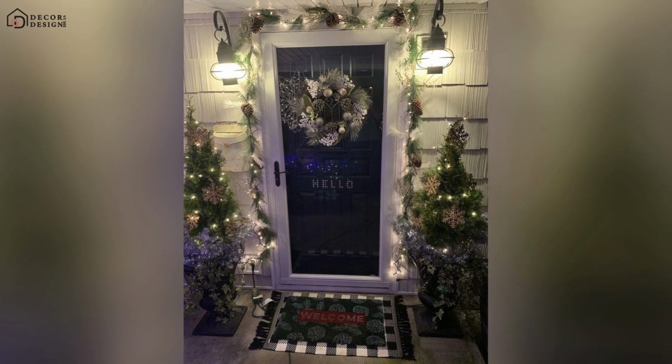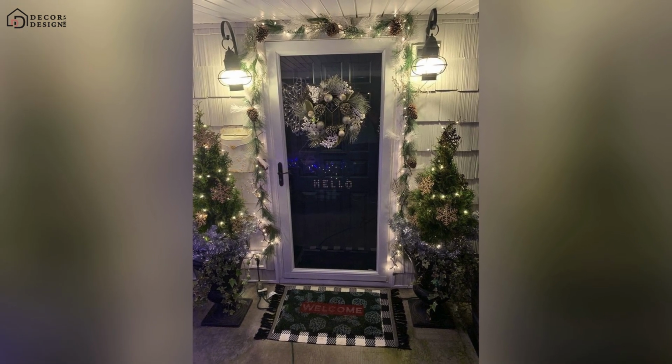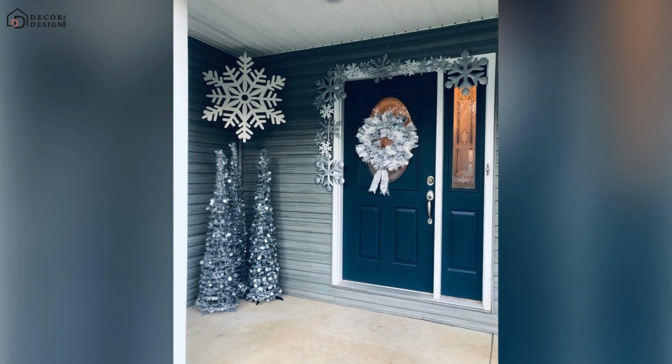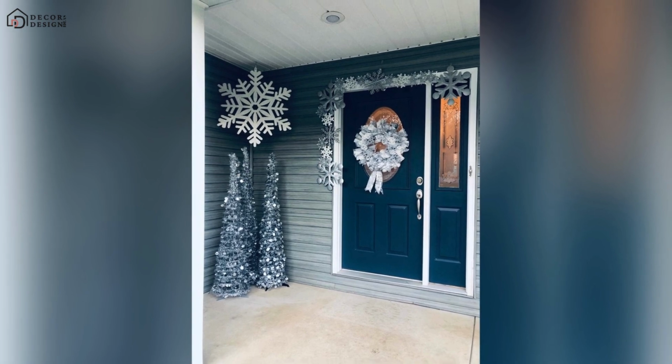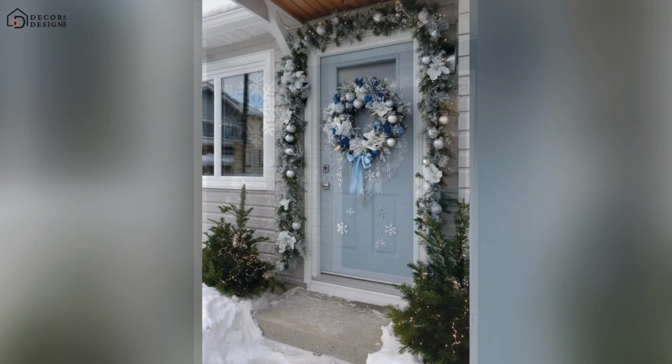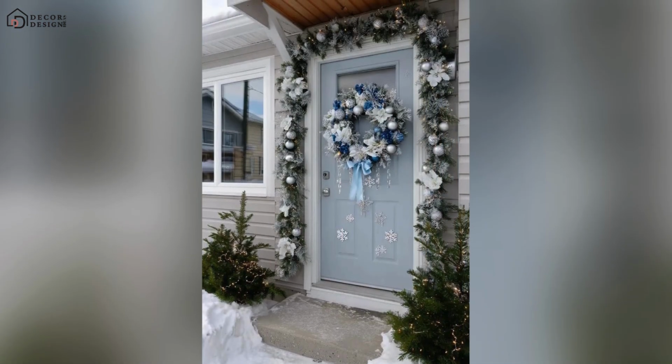How do I style a Winter Wonderland front door? Use a white wreath, frosted garland around the frame, and lanterns with faux snow. Hanging snowflakes and soft lights create a magical entryway that feels warm and frozen at the same time.